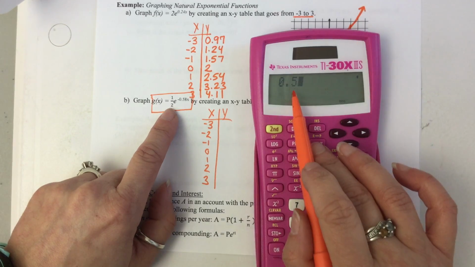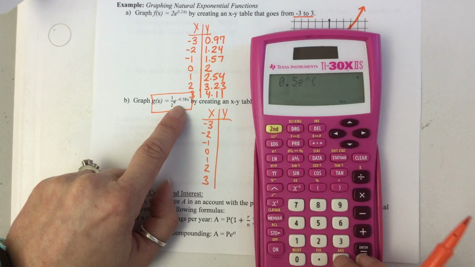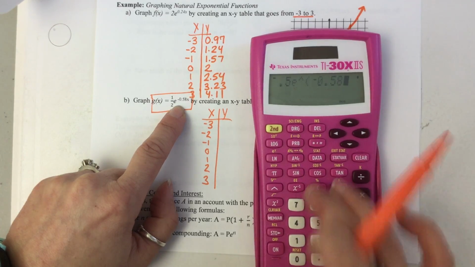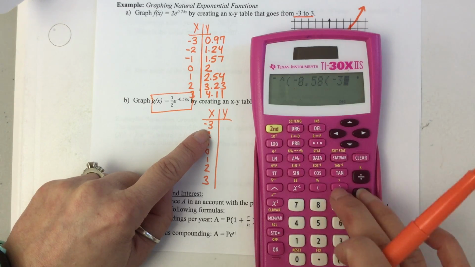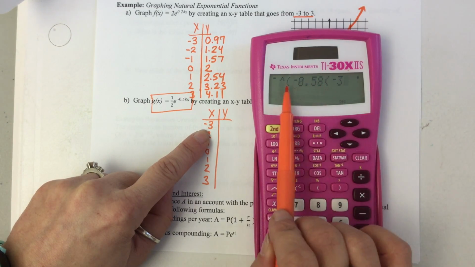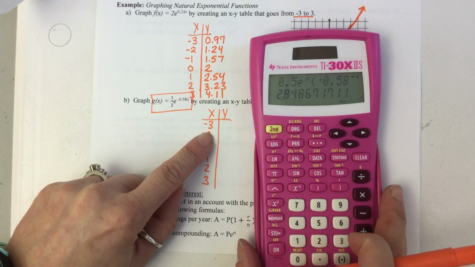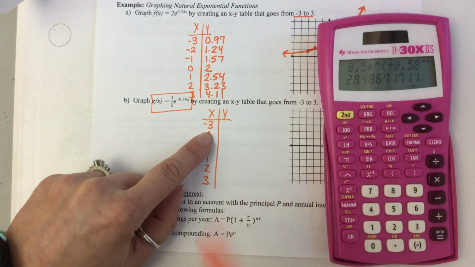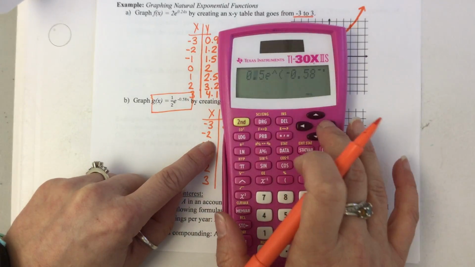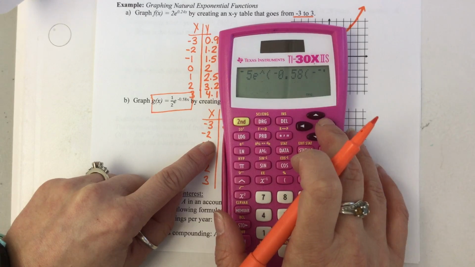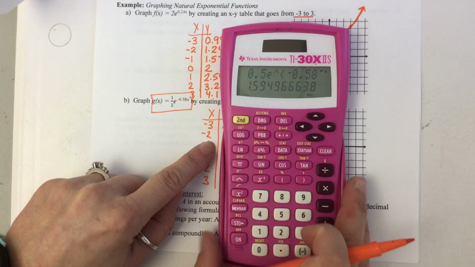So 1/2, if I put it in as 0.5, e, second ln to the power of -0.58 times, now I'm going to take all those values. So I start with -3. Again, notice I have 2 open parentheses, close it. If I round to the hundredth, I have 2.848. So this is 2.85. Up arrow. Go ahead and change this from a -3 to a -2.